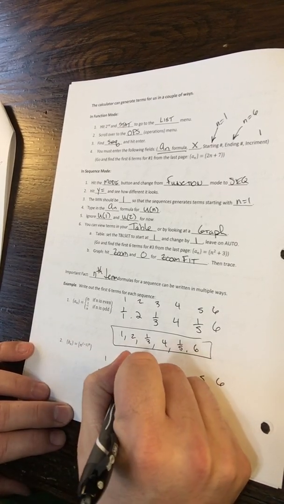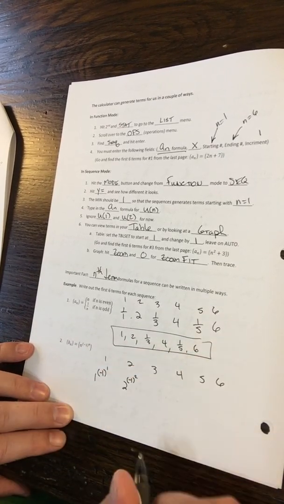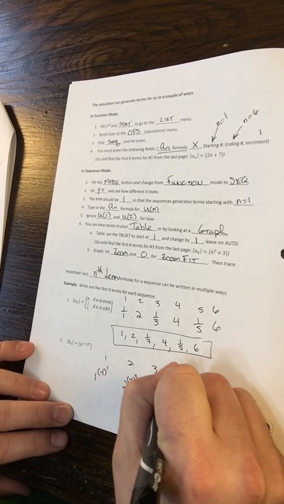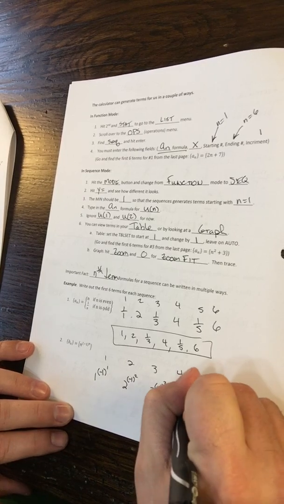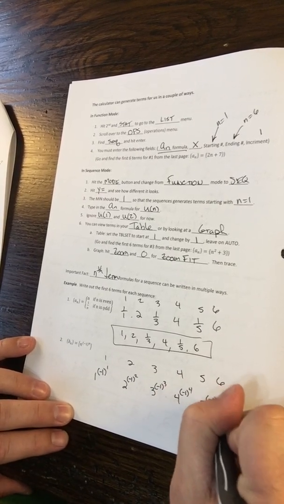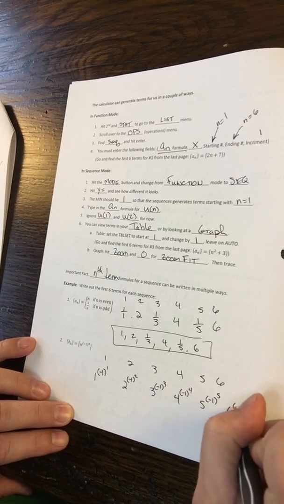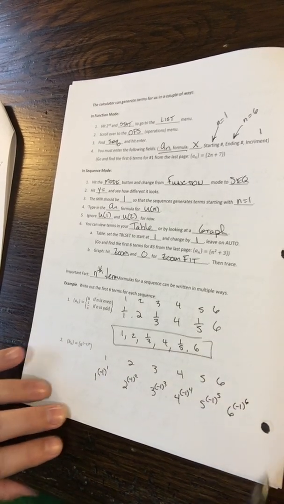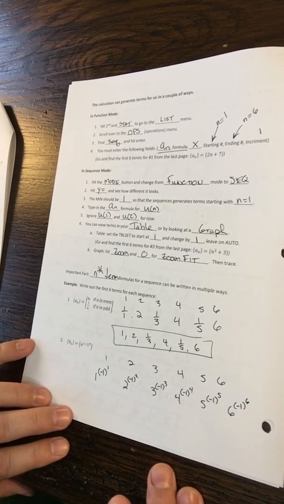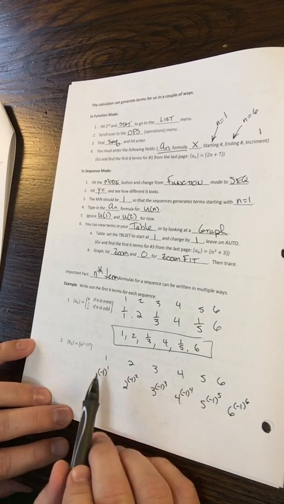2 to the -1 to the second power. 3 to the -1 to the third power. 4 to the -1 to the fourth power. 5 to the -1 to the fifth power. And 6 to the -1 to the sixth power. Yeah, raising an exponent to an exponent is weird. That's definitely weird. But look what happens.